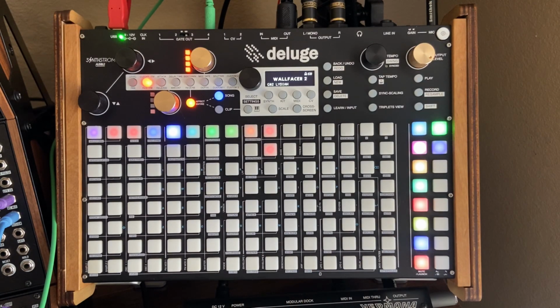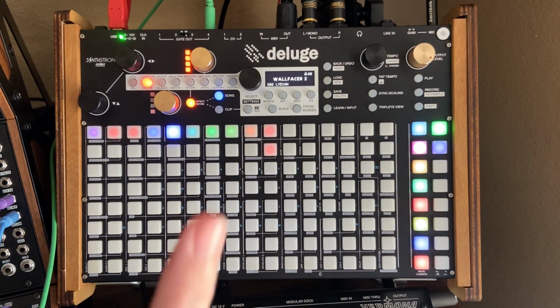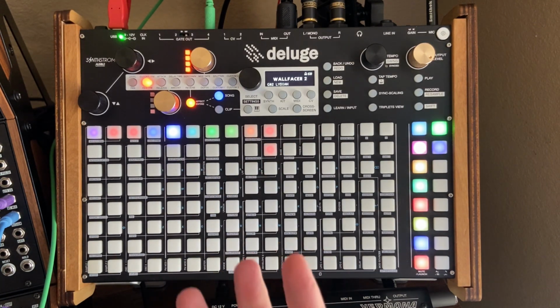Maybe in a later video, if you guys really want, leave me a comment, I can do patch breakdowns and stuff like that. I've actually done one for the Mother 32, which I'll link up in the corner. And that's kind of the main interesting patch anyway.